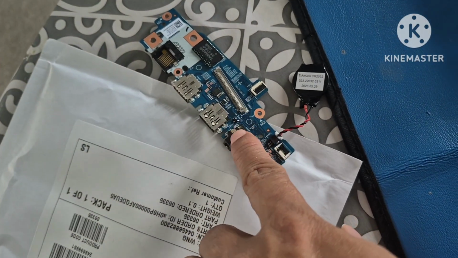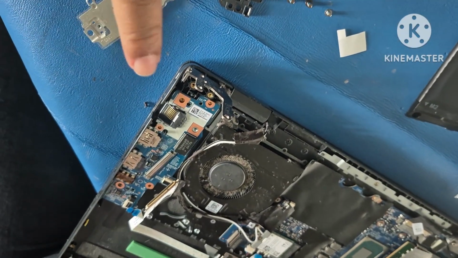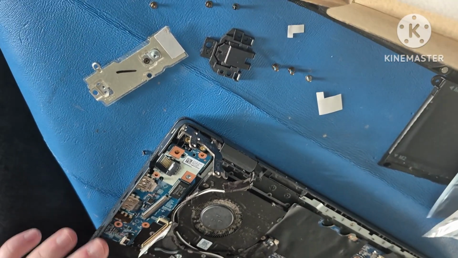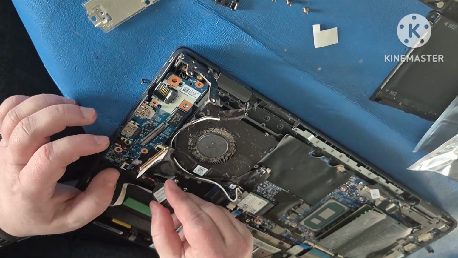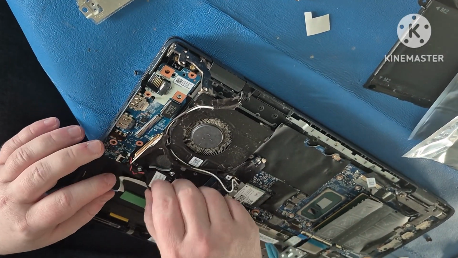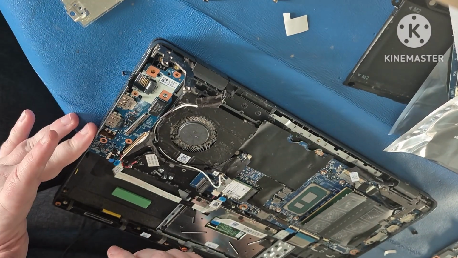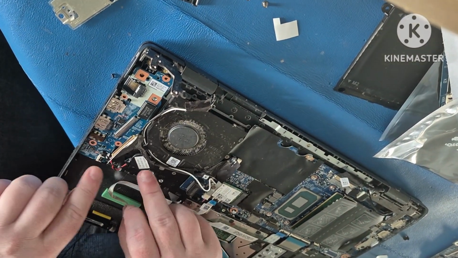This is the old IO board, and this is the new IO board which has been replaced this time. What we are doing is putting in the new IO board just to ensure that it works well. After placing the new IO board, we need to ensure that the hard disk is in the right place. This is the hard disk, the small black part, and we are putting it over there.